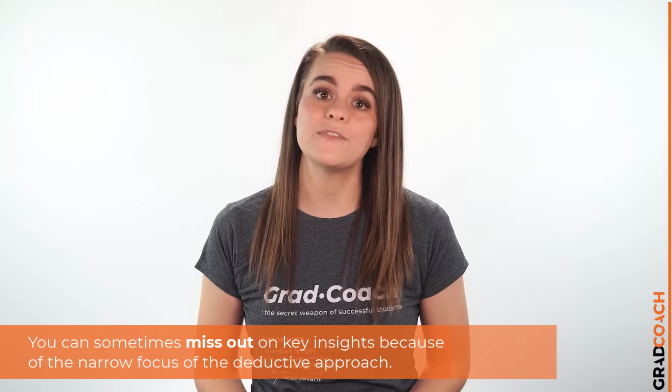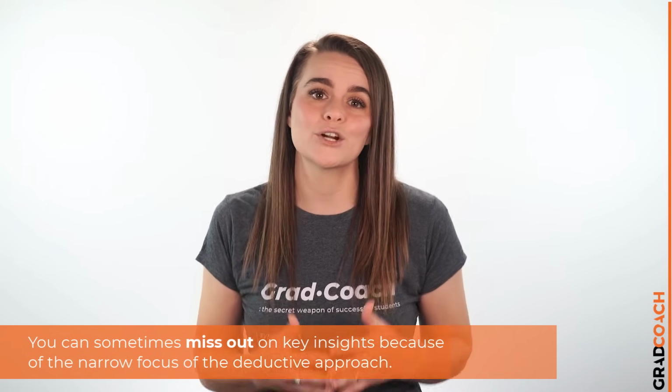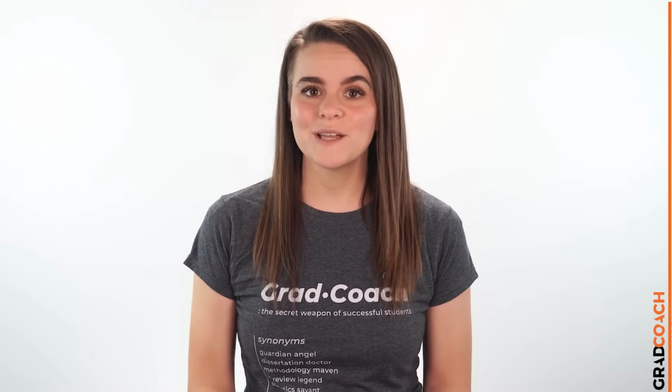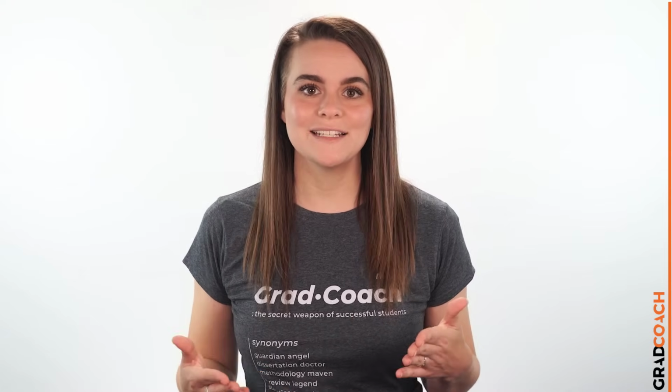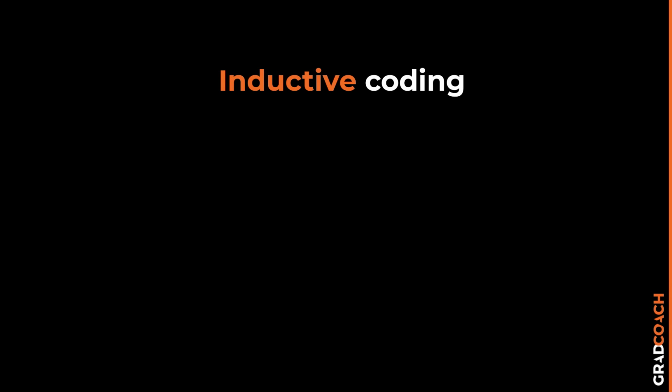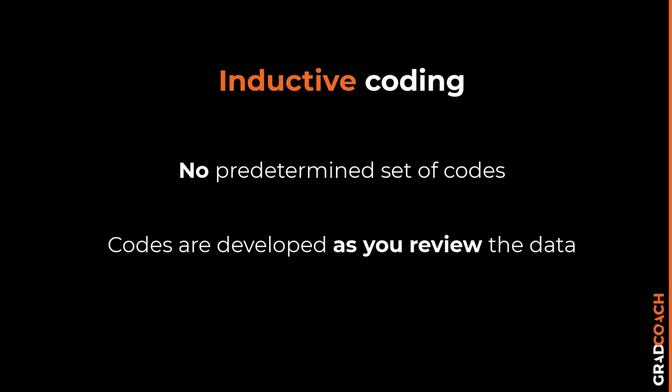The downside, of course, is that you could miss out on some very valuable insights as a result of this tight, predetermined focus. Now let's look at the opposite approach. Inductive coding. As I mentioned earlier, this type of coding involves jumping right into the data without predetermined codes and developing the codes based on what you find within the data.